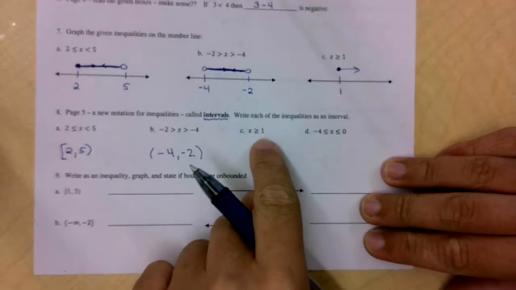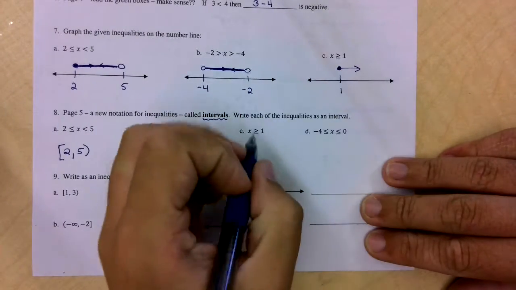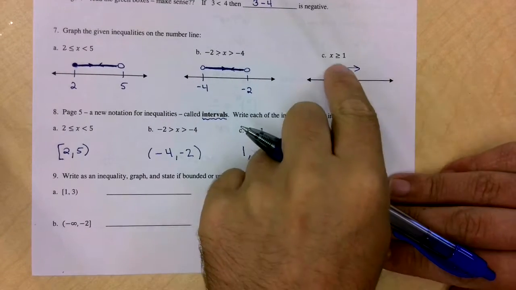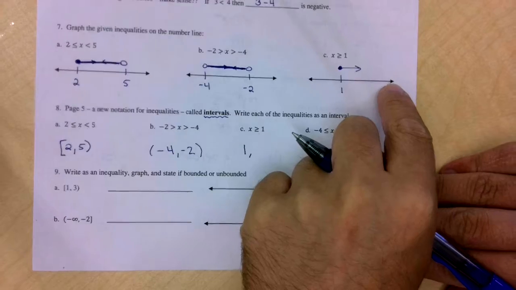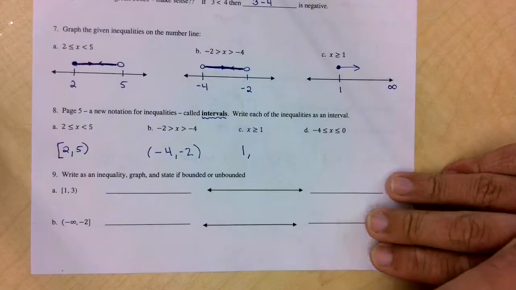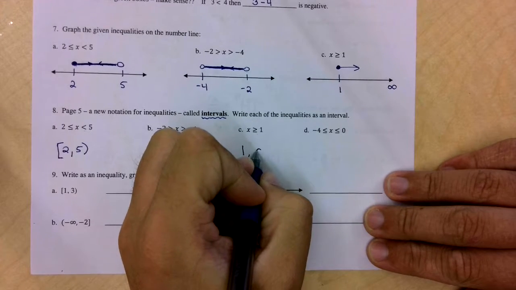Here, we have a starting point. From left to right, I see where it starts. I see it's starting at 1. But the problem is it's going all the way to the right. So we've got to think what's happening all the way at the right on a number line. It just gets infinitely large. So that becomes the endpoint.